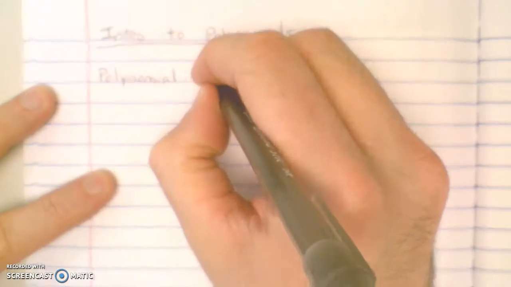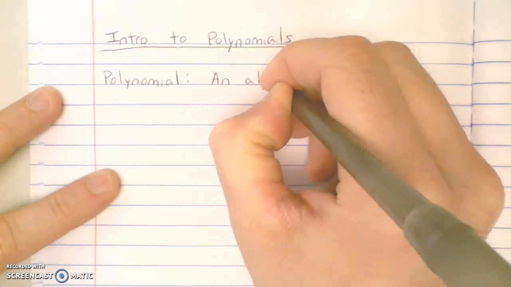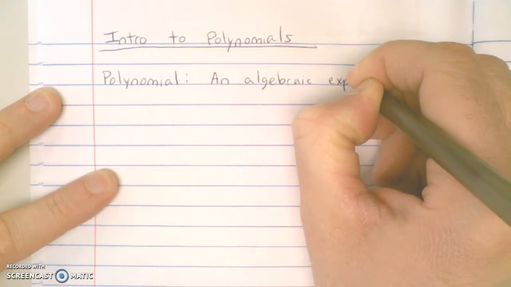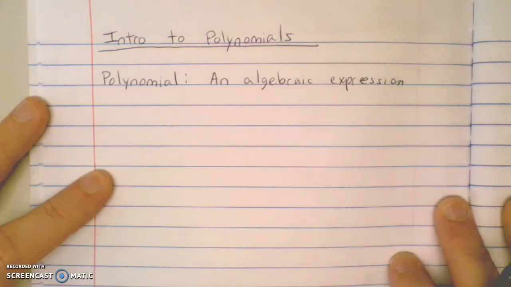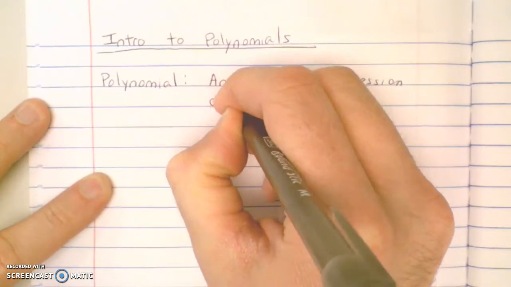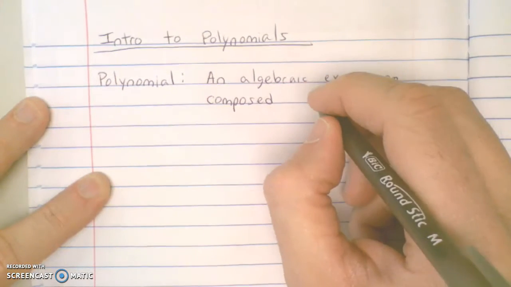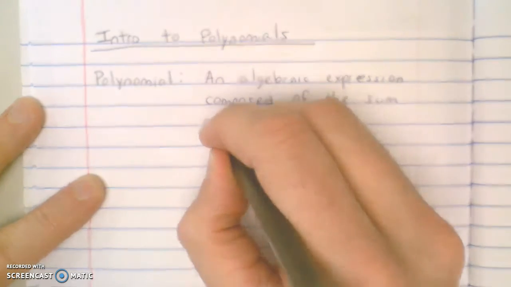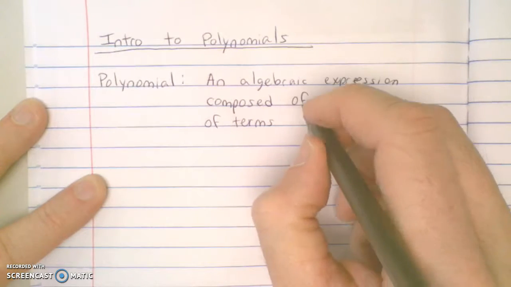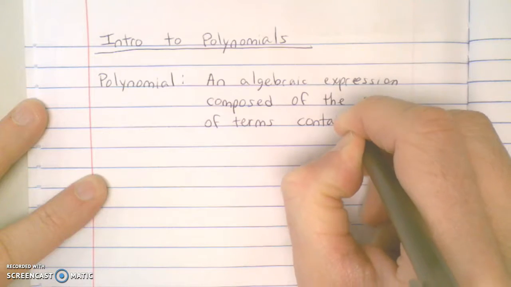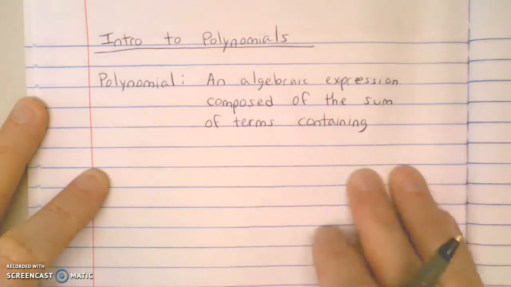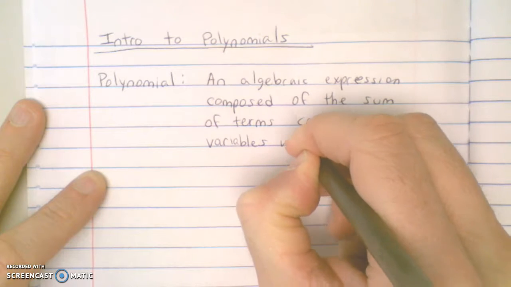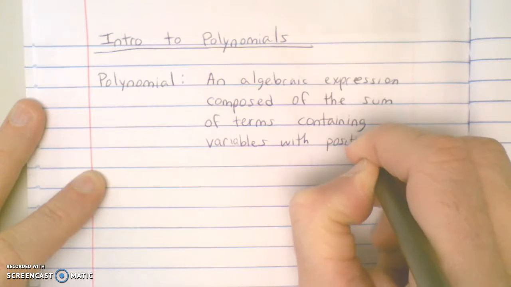So a polynomial is an algebraic expression composed of, or made up of, the sum of terms containing variables with positive exponents.